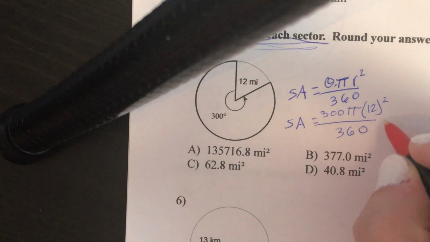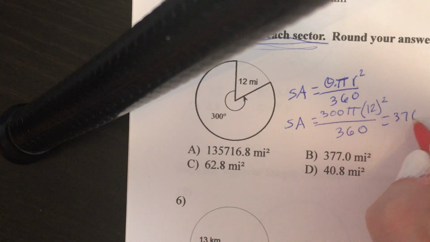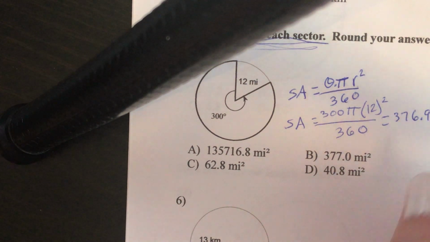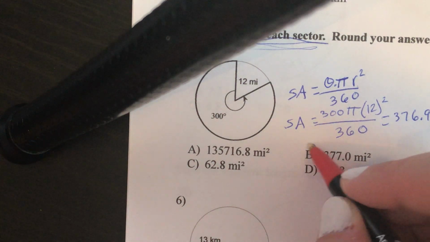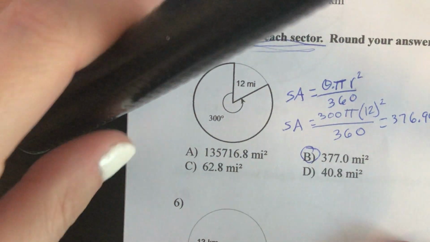Okay, so when I put that in my calculator, I got 376.999999. So rounding to the nearest tenth, I'm just going to round up, so it'd be 377 miles squared.